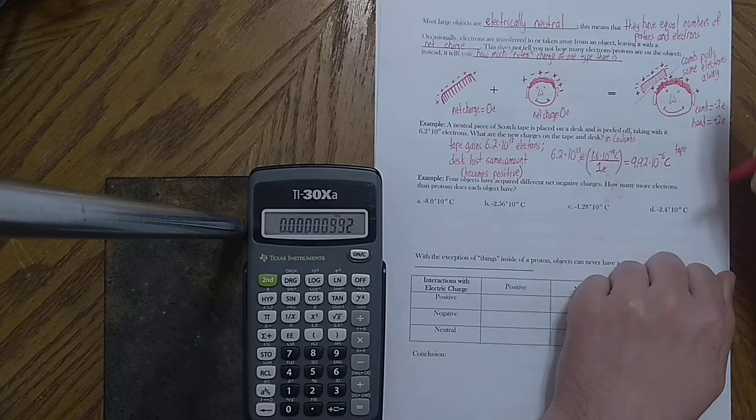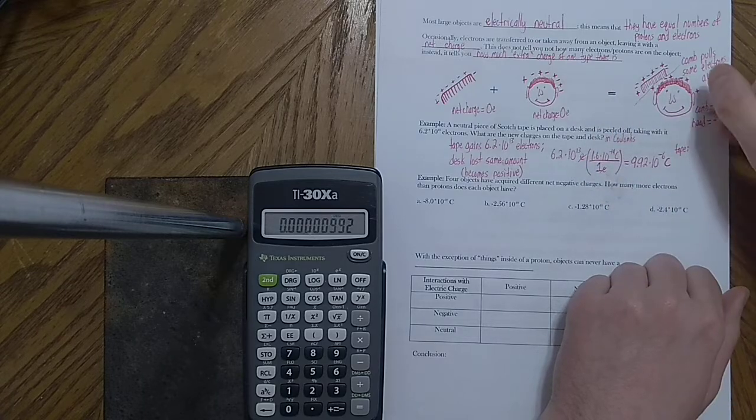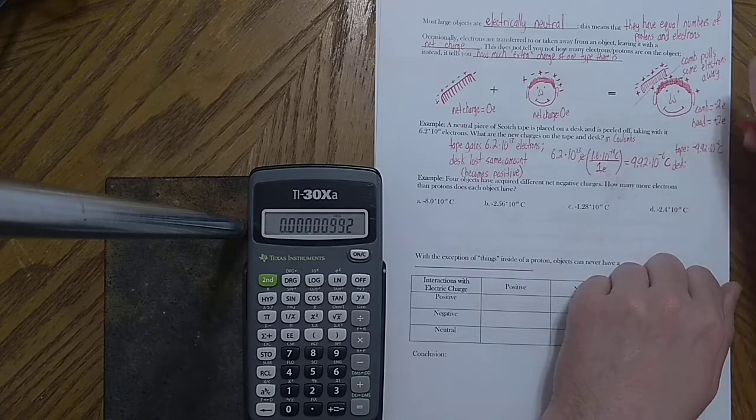Remember, the tape just has this many more electrons. So the tape is now negative. So the tape's new charge is negative 9.92 times 10 to the negative 6th coulombs. What about the desk? The desk has a charge of positive 9.92 times 10 to the negative 6th coulombs because it lost those charges.